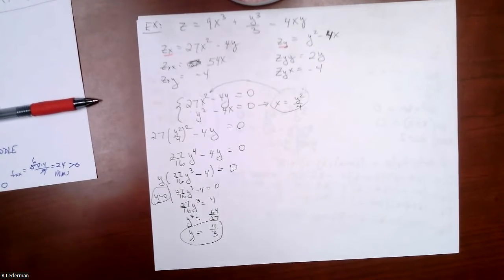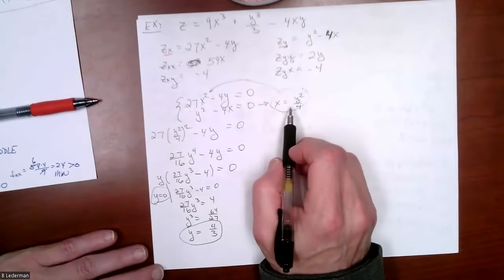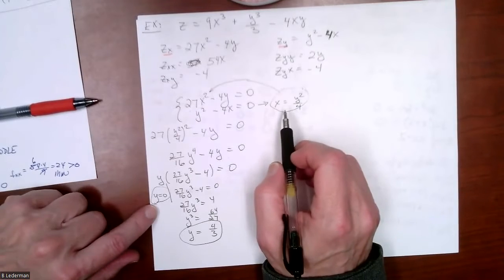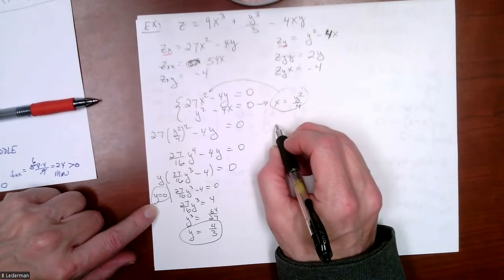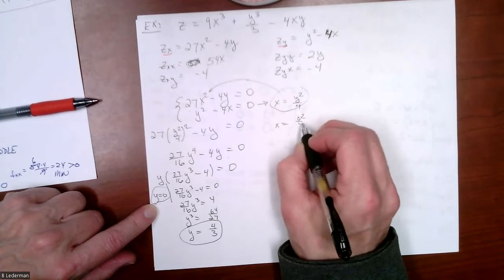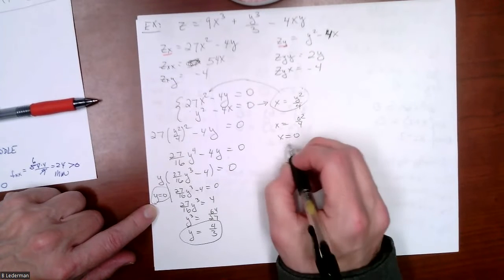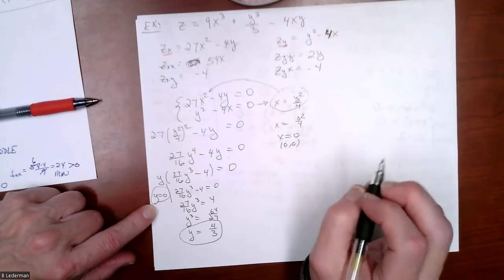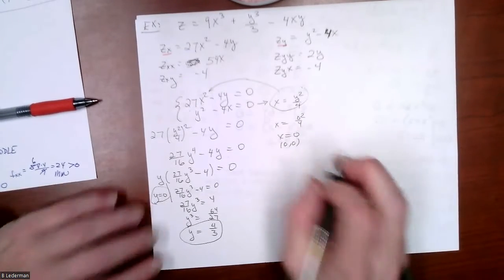Once we have those possibilities, now I've got to figure out, what's x? If y is 0, what's x going to be? If y is 4/3, what's x going to be? We only have two possibilities. Finding x is very simple because I have x in terms of y right here. So if y is 0, x is 0 squared over 4, so x equals 0. That gives me (0, 0) as a critical point. I'm going to put it up here in my little box.